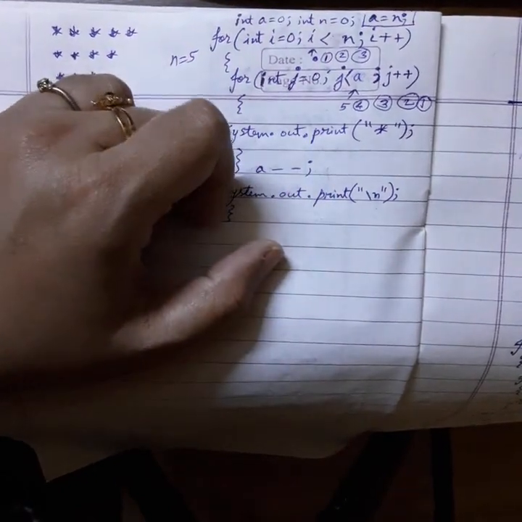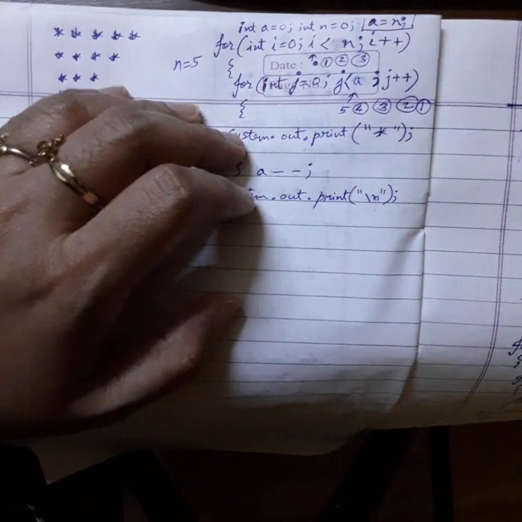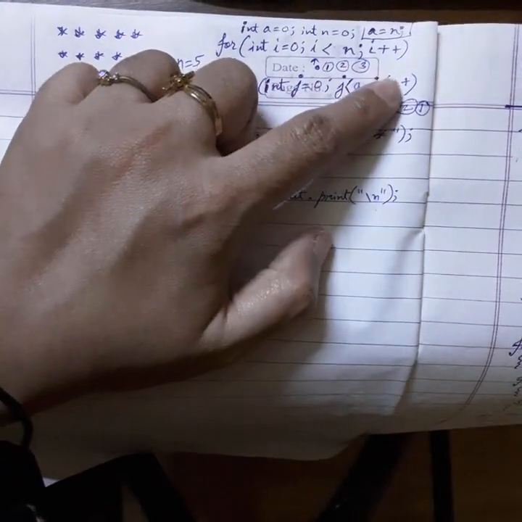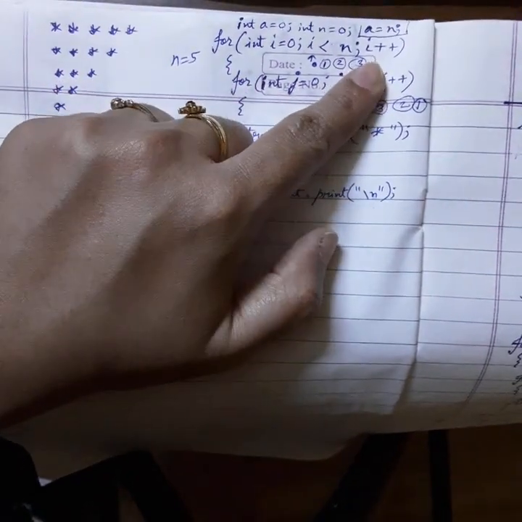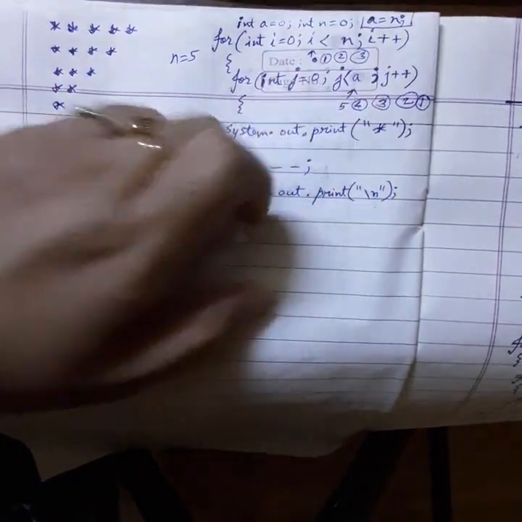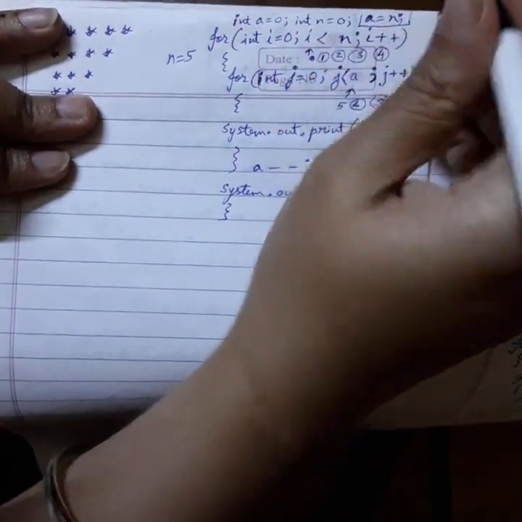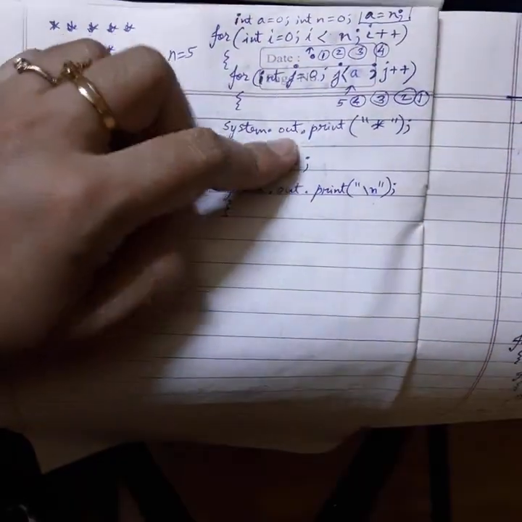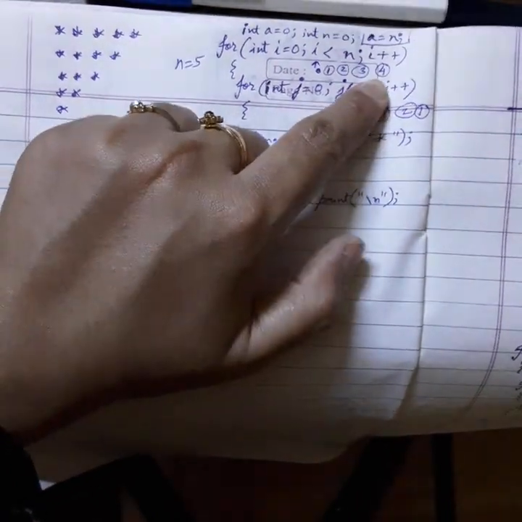Alright, so A is now 1. I is now 4. For the last time the loop runs, I is 4.